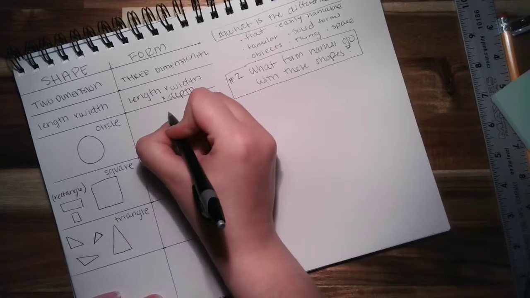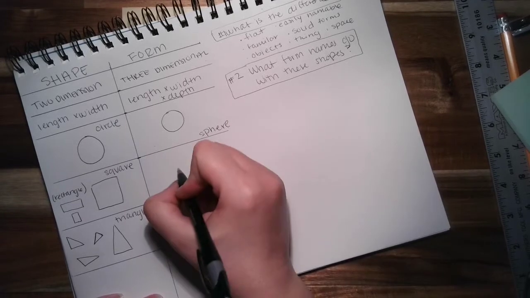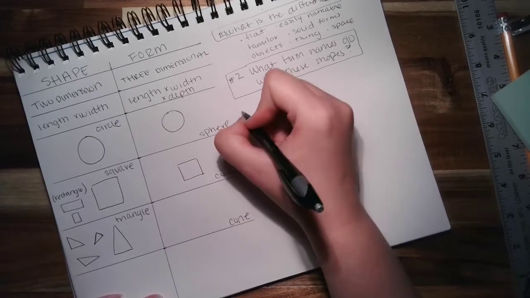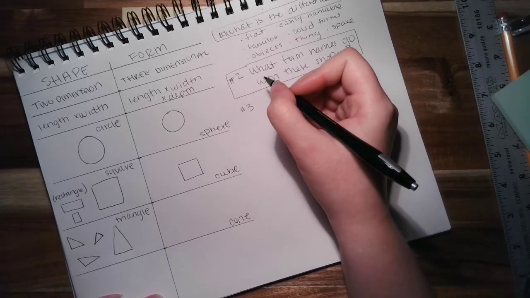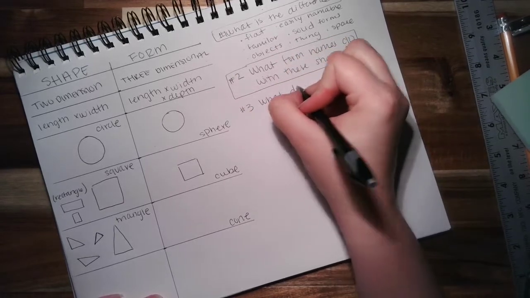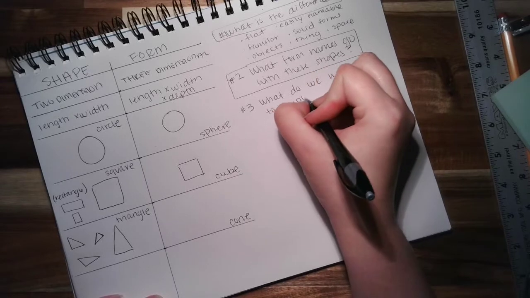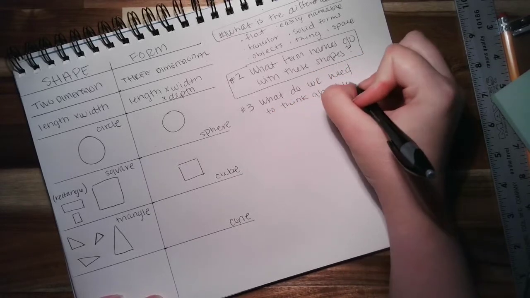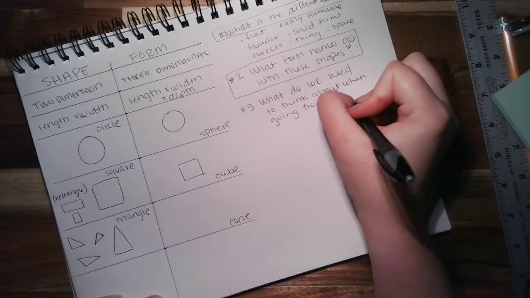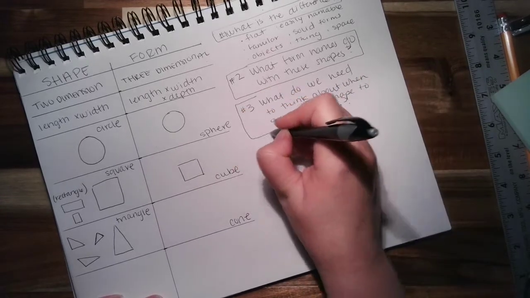All right, so for a sphere, we start out by drawing our shape. Same thing for our cube. We start out with that same shape, but then we have to do something to it. So let's take a minute to think. What do we need to think about when going from a shape to a form? So go ahead and take a minute, pause the video, jot down some thoughts.